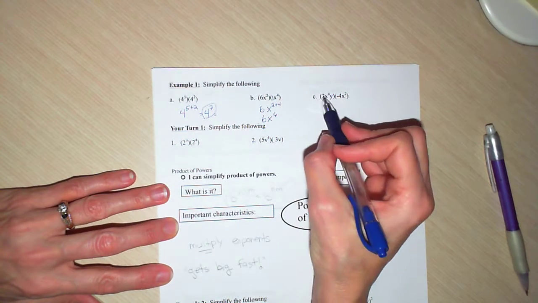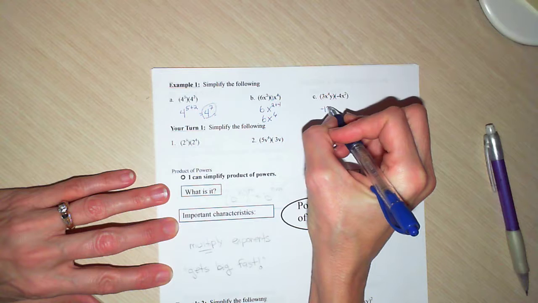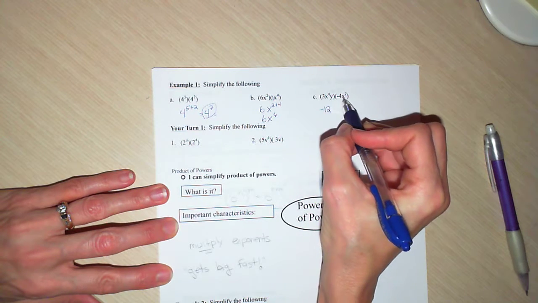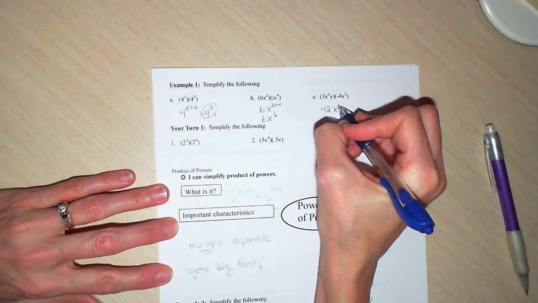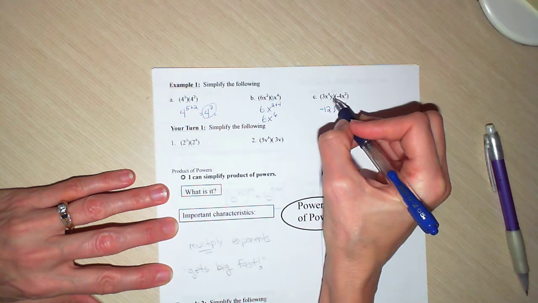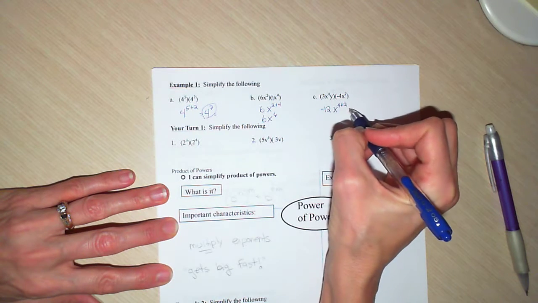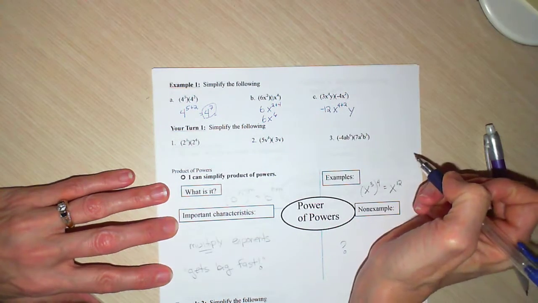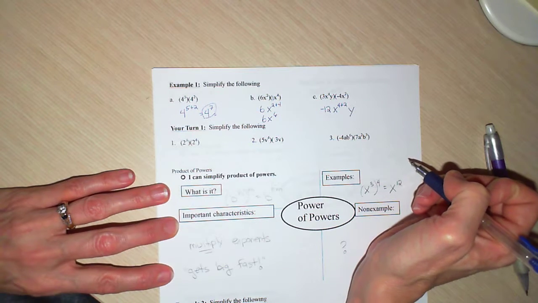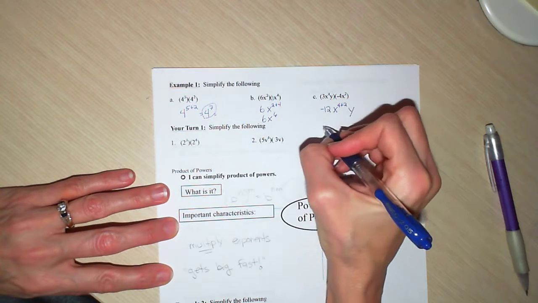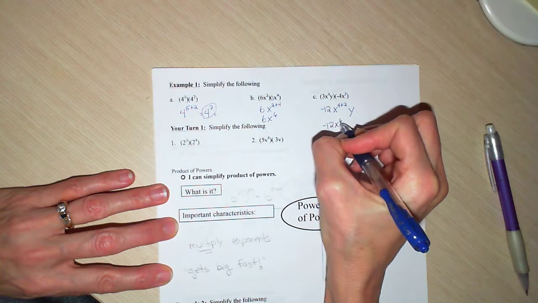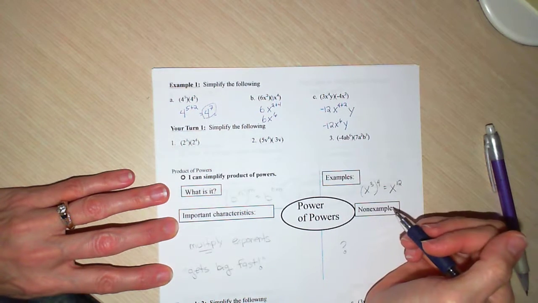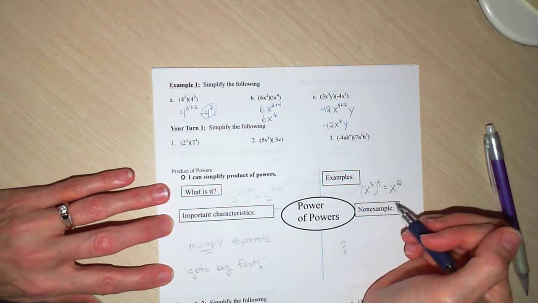Multiplying two monomials. Multiply your coefficients, negative 12. Multiply your common bases, x to the 4 plus 2. And the y, don't leave it behind. Keep it there. It's part of your problem. I don't have another y to multiply it by. So my final simplified answer would look like that. Negative 12, x to the 6, y.